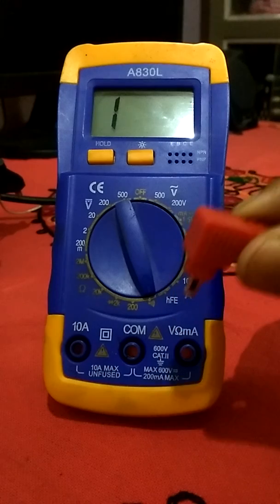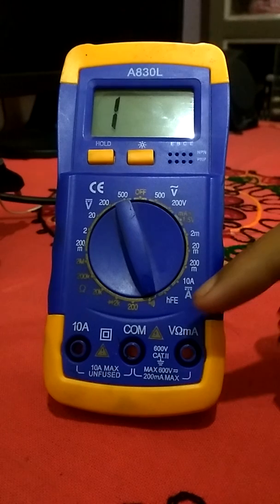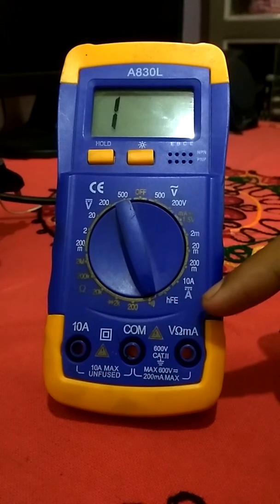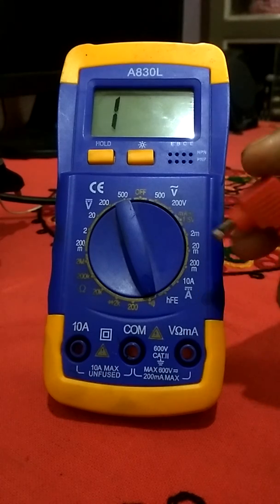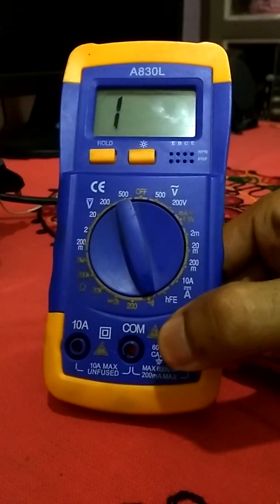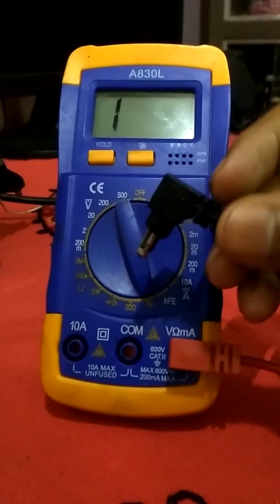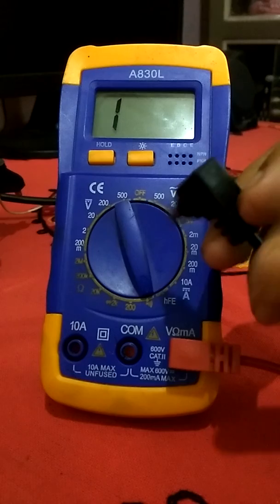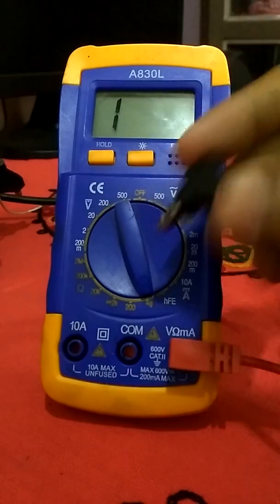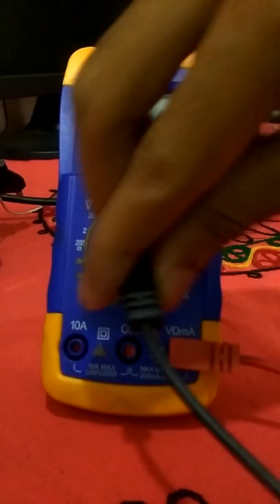We will connect the probe. This is the red terminal, also called the plus terminal. When we have to measure the voltage or resistance, here the sign V is for voltage and the ohm is for resistance and milliammeter for current. To measure all of this we have to connect this probe here. And this is the black, or the negative, generally called the ground. We have to connect it to the COM. Here it is written the common point.